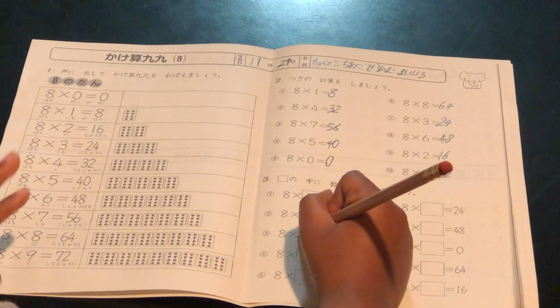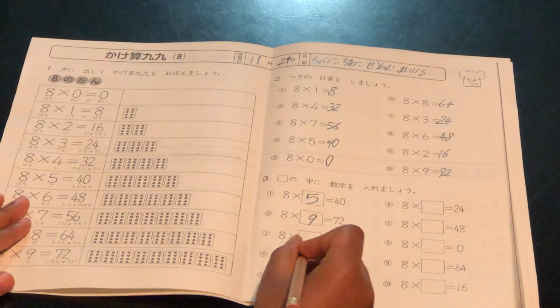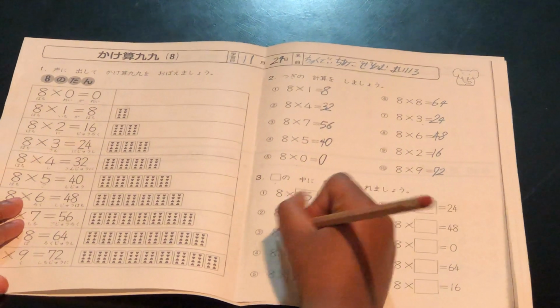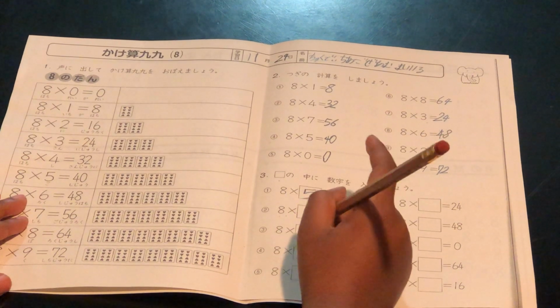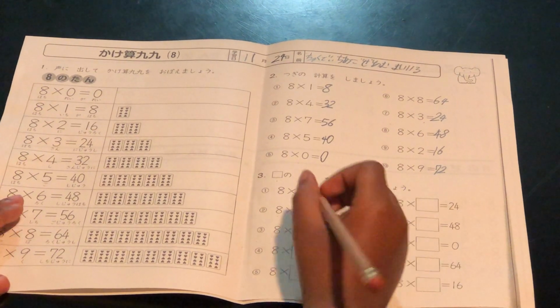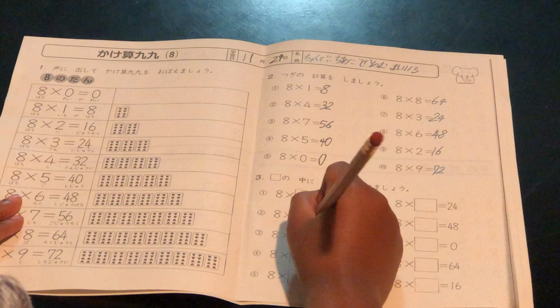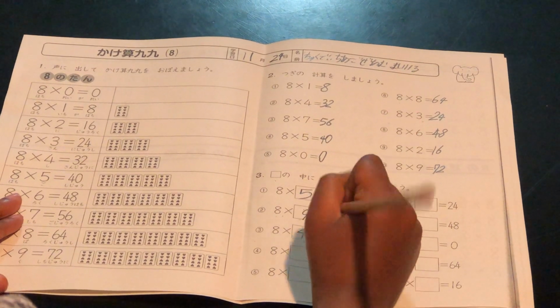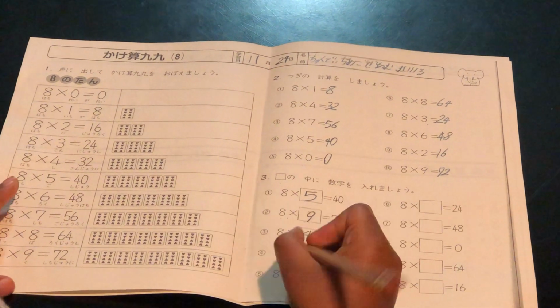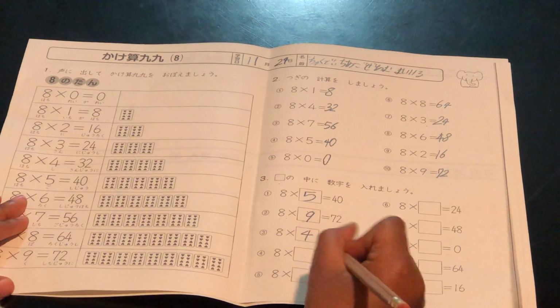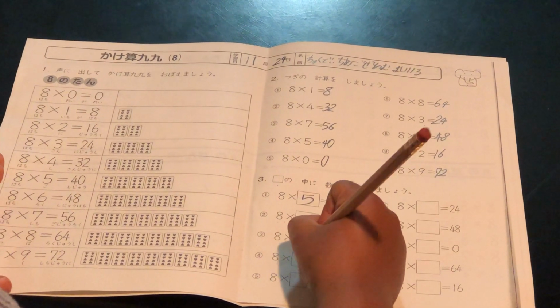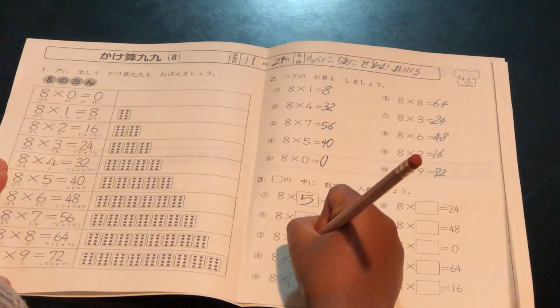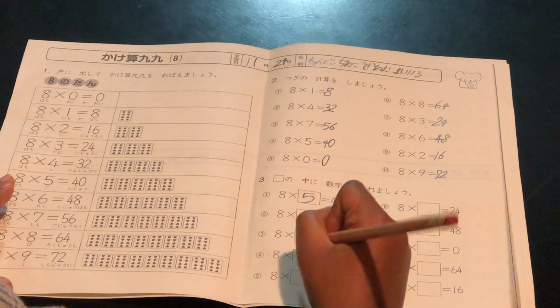Do you know what 8 times square means? A square is... so the answer is 4. 8 times 4 is 32. 8 times square is 56. Do you know the answer? Yeah, you're right.